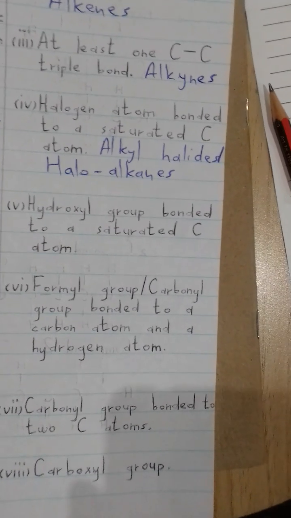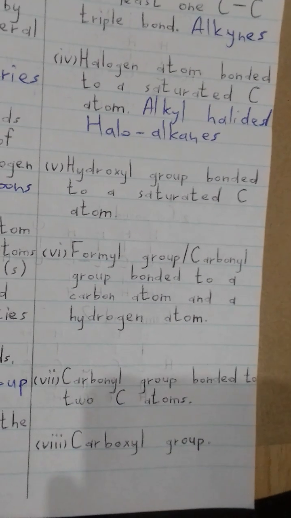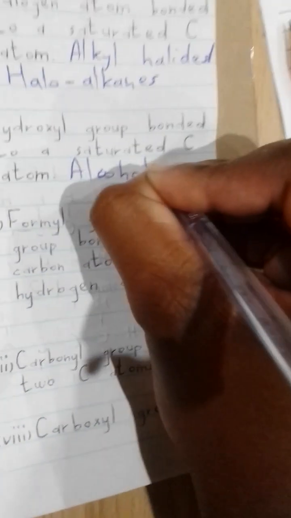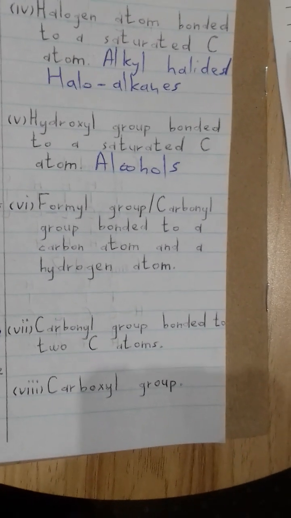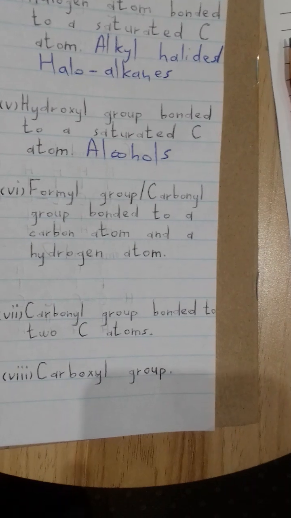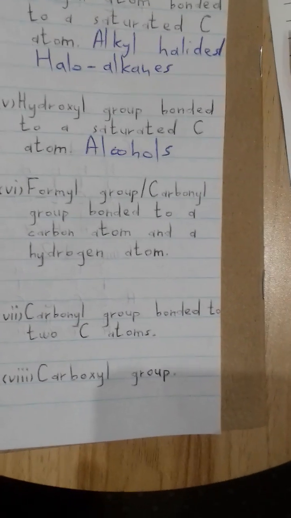Roman numeral 5, hydroxyl group bonded to a saturated carbon atom, then it's an alcohol. Alcohol or alcohols. Roman numeral 6, formyl group or carbonyl group bonded to a carbon atom and a hydrogen atom.